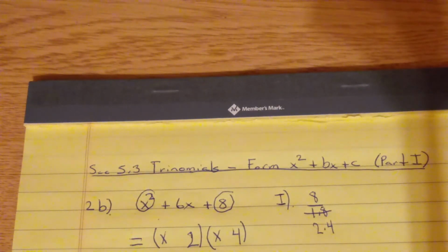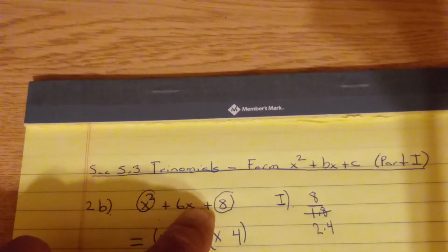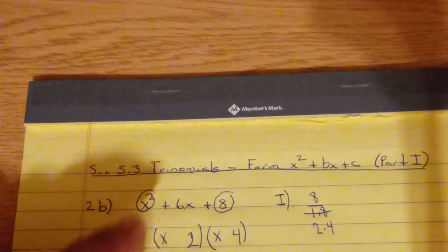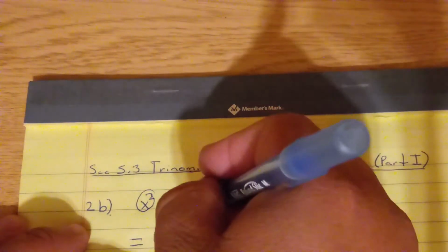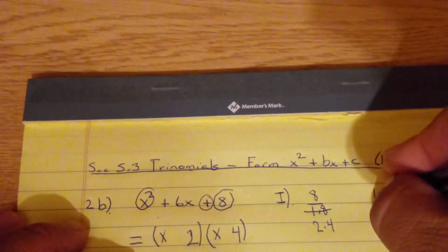Now, when it comes to the signs, you got to take a look. Take a look at your sign here. It's a positive. So how'd you get a positive? You got to remember your rules. Well, we're going to use the positive chart.